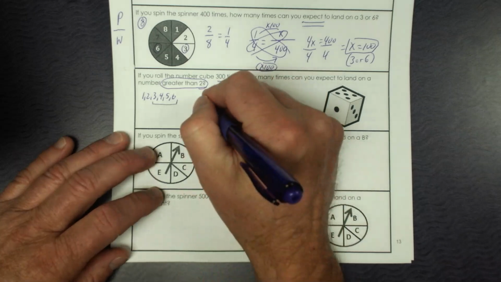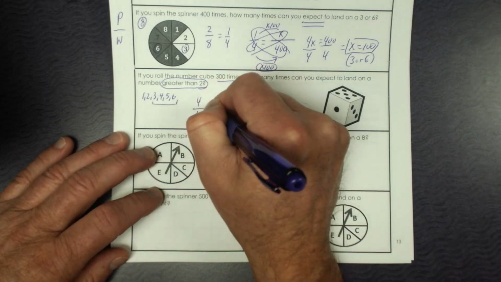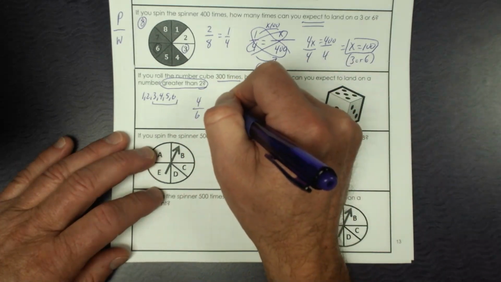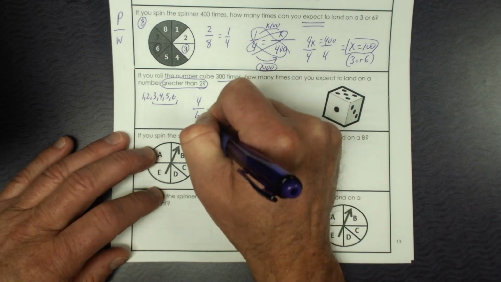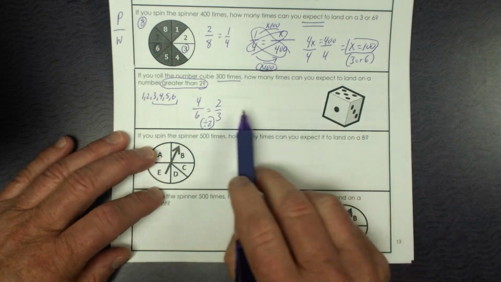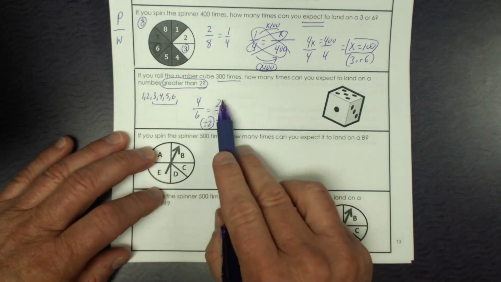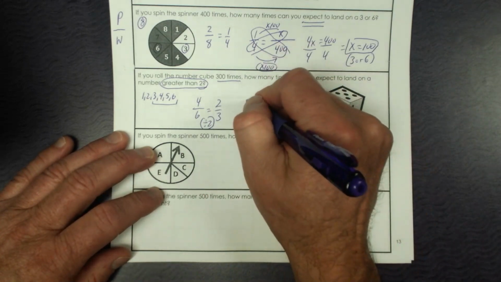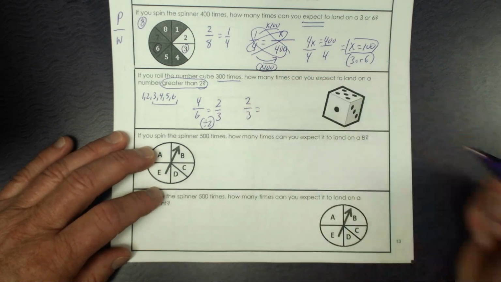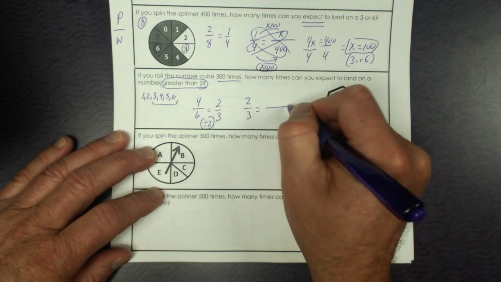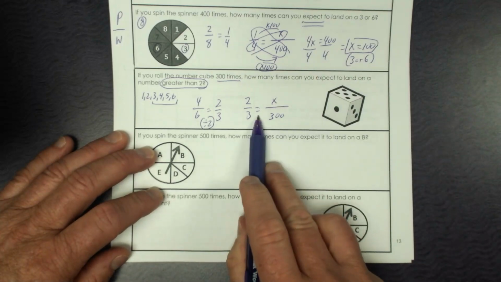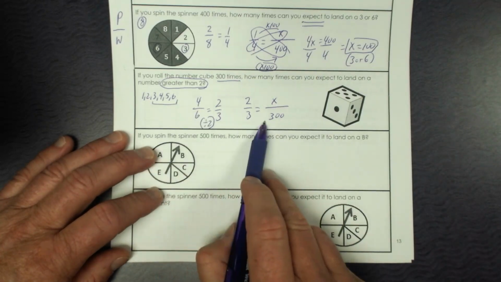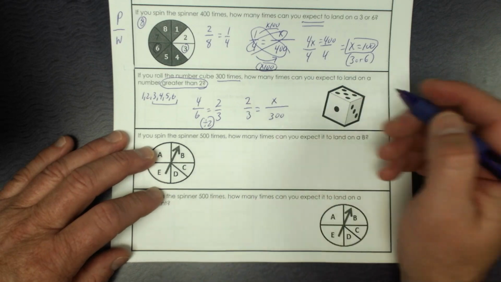So let's set it up. 4 out of 6, which reduces to 2/3, divided by 2. So I'm going to use the 2/3. Now, numbers greater than 2 are 2 out of 3, part over whole, and they want us to roll it 300 times. How many times would we expect to land on these 4 numbers if we rolled it 300 times?